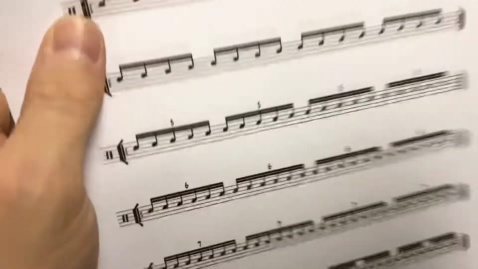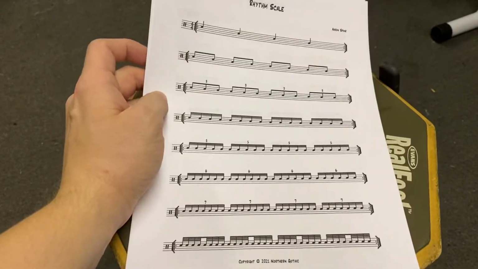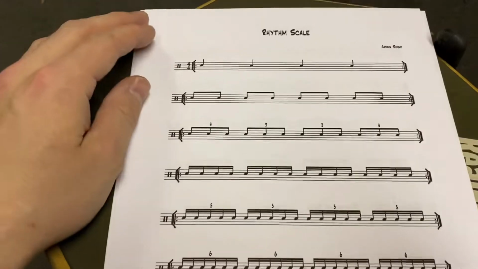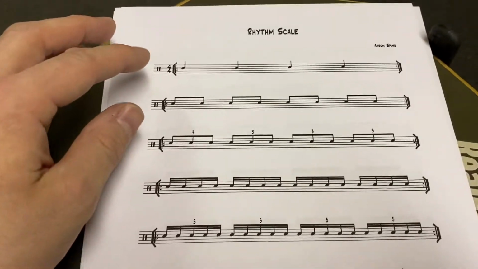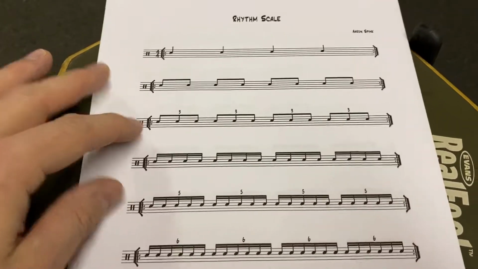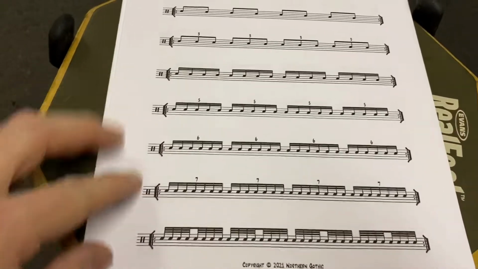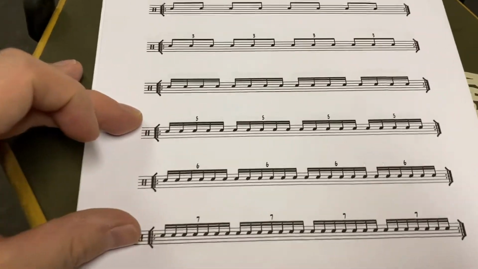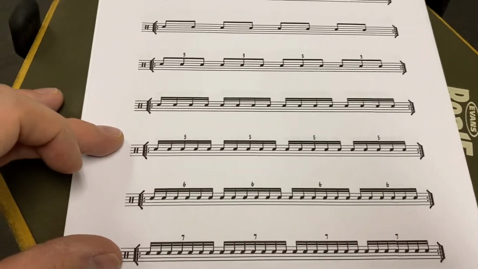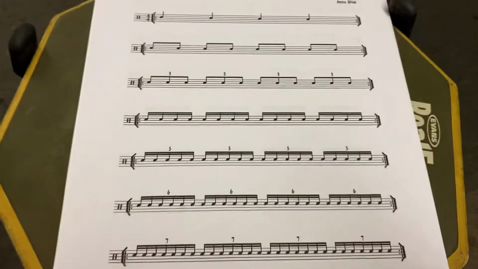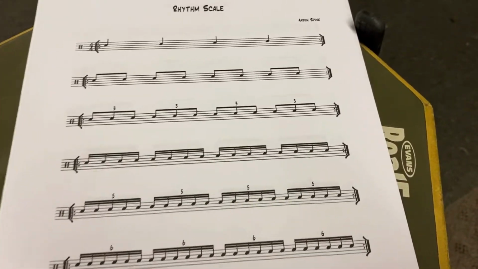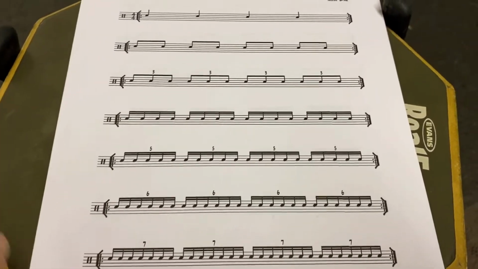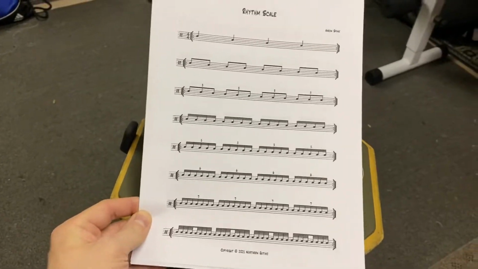A lot of you who have already worked on something similar to this have probably skipped the 5s and the 7s. Even going back to when I was younger, I used to always work on quarter notes, eighth notes, eighth note triplets, 16th notes, skip right over to sextuplets, and then skip right over to 32nd notes, and essentially not work on quintuplets or septuplets. These have always been the harder ones, not only for myself as I was developing in my younger days, but for a lot of other musicians as well. I want to focus mostly on these today, but just so you're familiar with it, this is the rhythm scale.